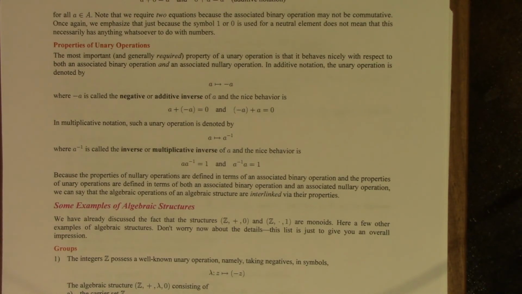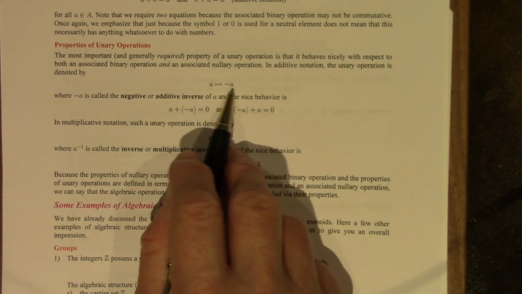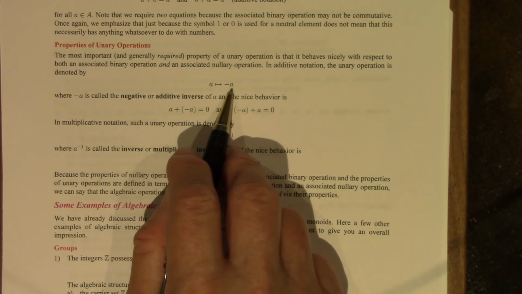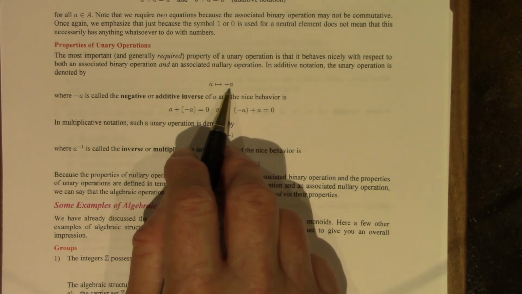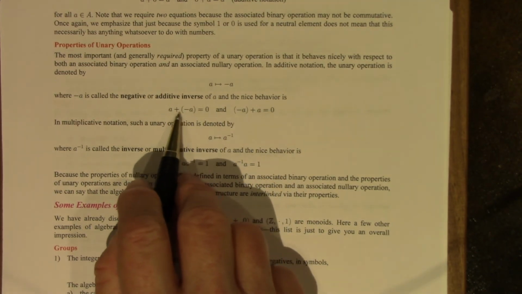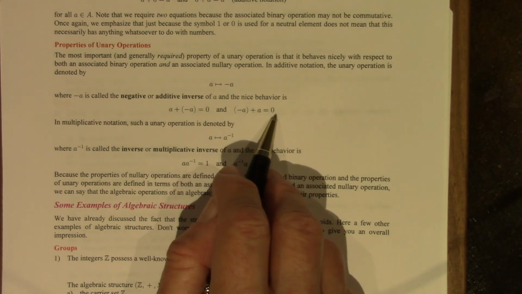The most important, and again, generally required property of a unary operation is that it behaves nicely with respect to both an associated binary operation and an associated nullary operation. So in additive notation, a unary operation is generally denoted this way. A is mapped to what we call negative A. Negative A is the additive inverse of A. And the behavior we require is that when you add an element to its additive inverse, you get the neutral element, 0.